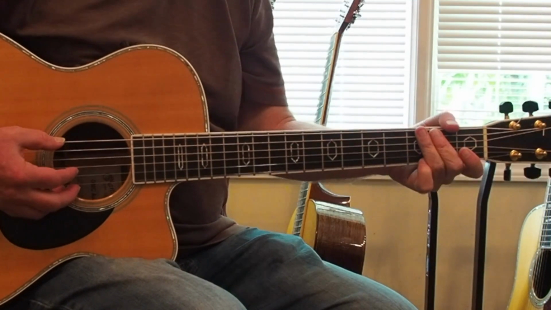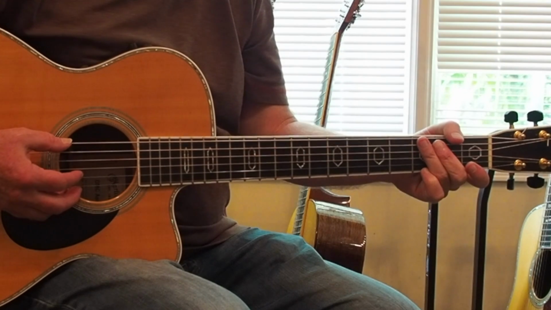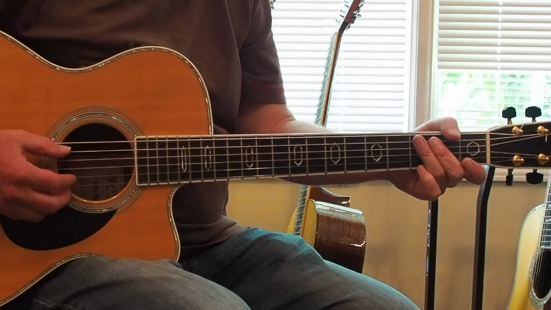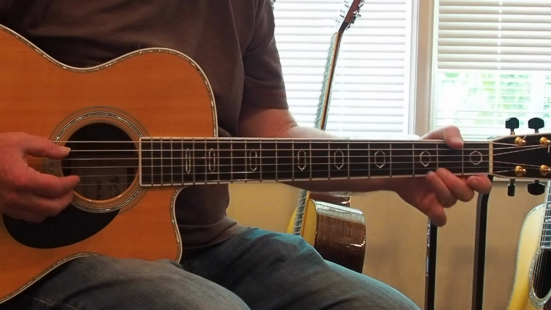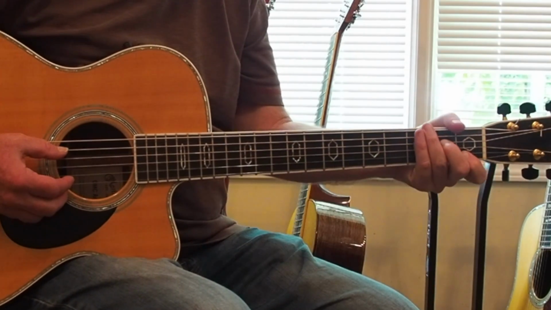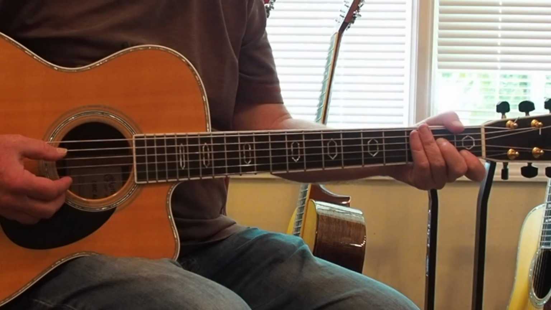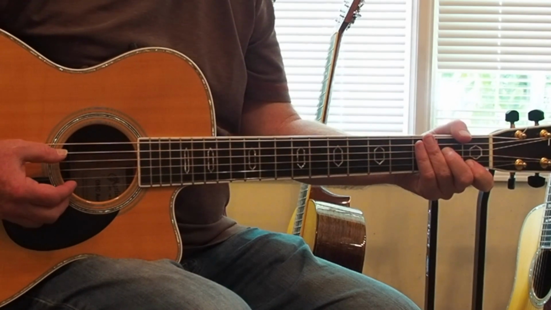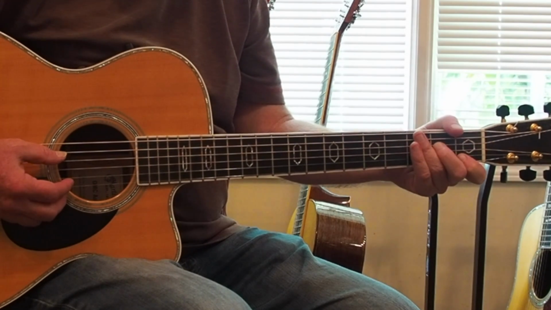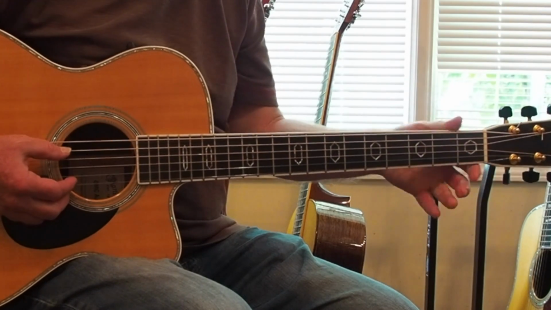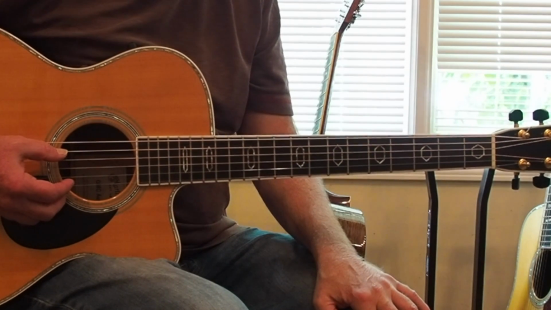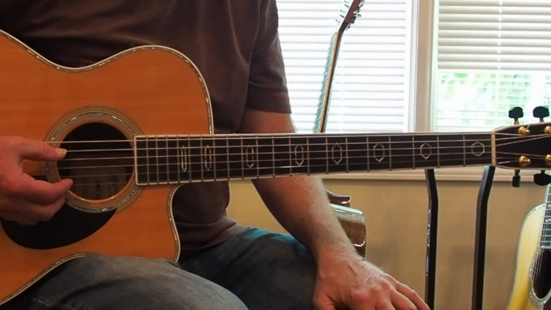Hi, and welcome to a little short introduction to open G tuning. This is a tuning that is fun to mess around with, just kind of doodle around and find interesting new things. It's also been used a lot in the past by artists, so if you want to play some of their songs, notably Leo Kottke and other things like that.